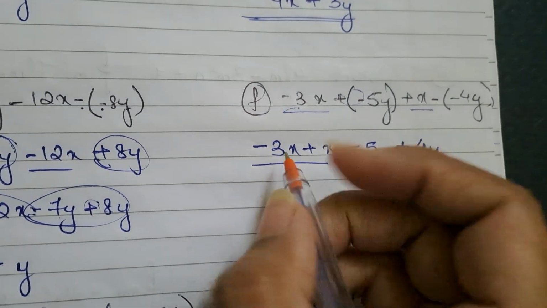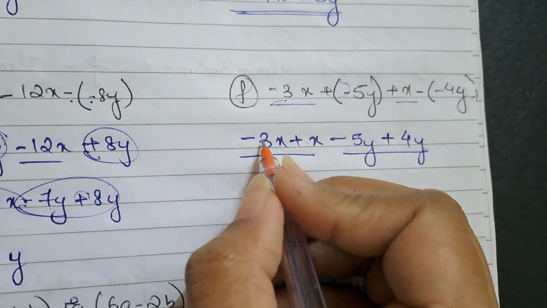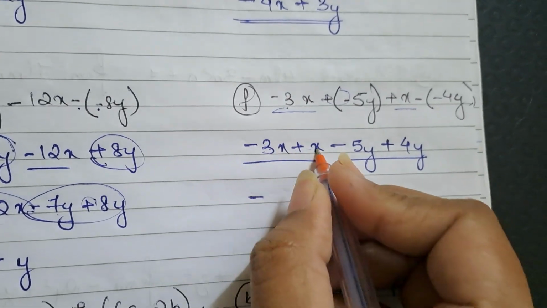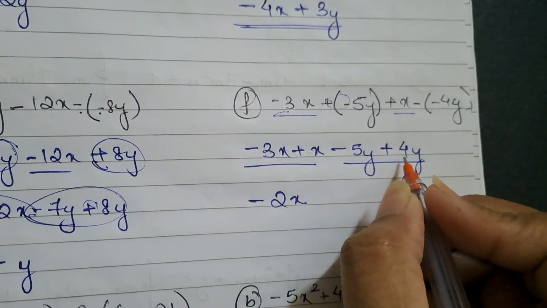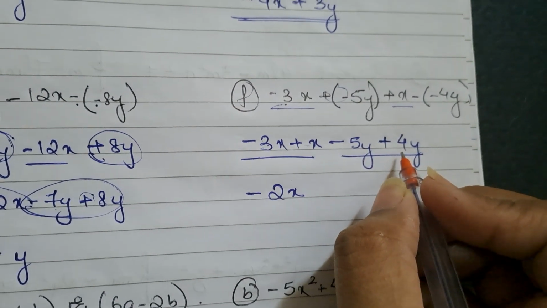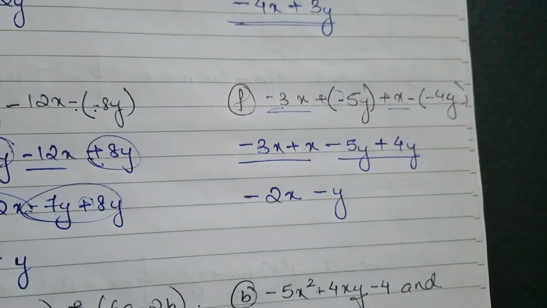Okay, so further ahead, they will undergo subtraction, isn't it? When they undergo subtraction, the bigger number sign comes in here. So 3 minus 1 becomes 2x. This also undergoes subtraction, different signs, and then what we are going to have is minus y, the bigger number sign is coming in here.